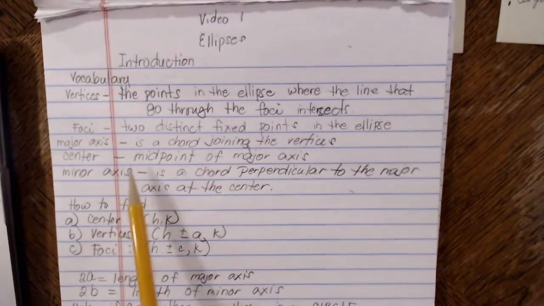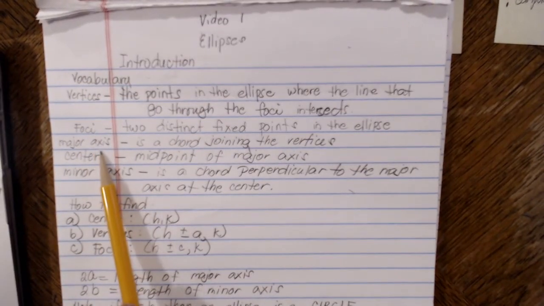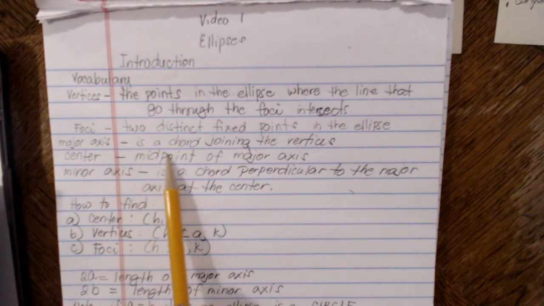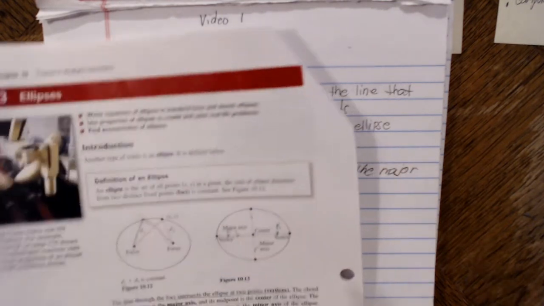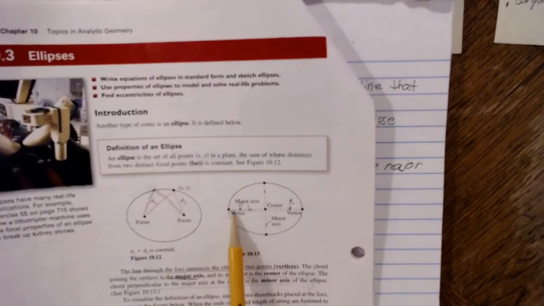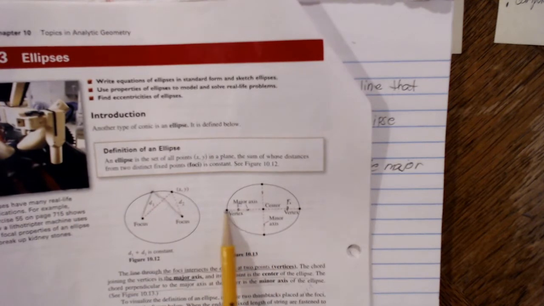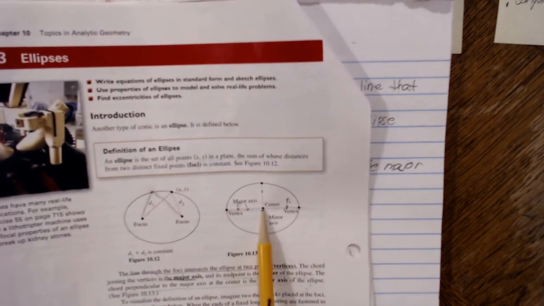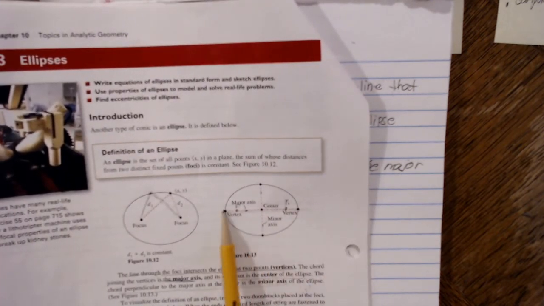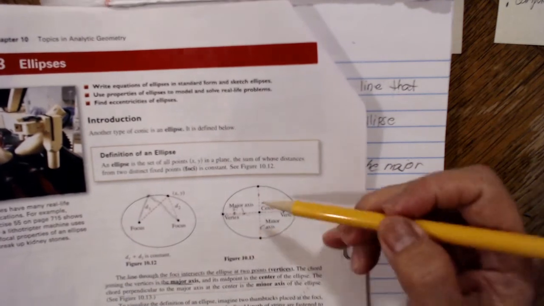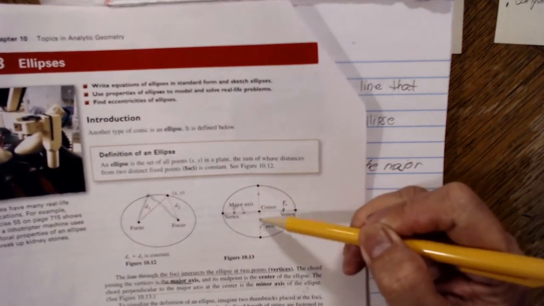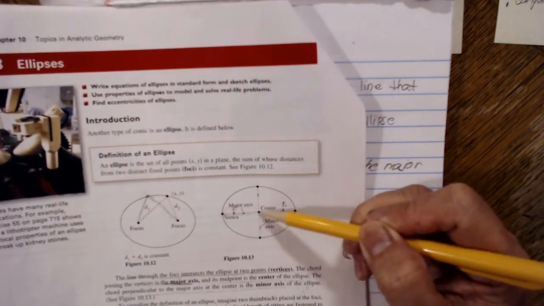So now there will be a major axis and a minor axis. A major axis is a chord joining the vertices. So if this is your vertex and that's your vertex, you connect them. This is your major axis. The center is the midpoint of this segment. Now, you also have a line segment right here.